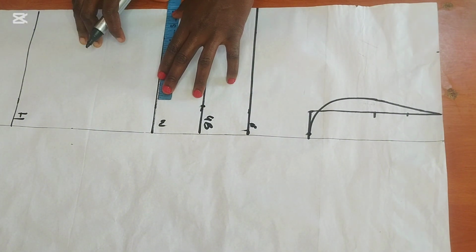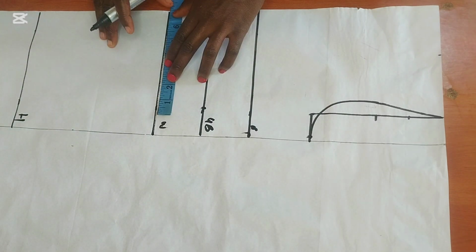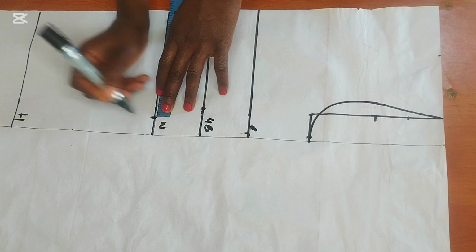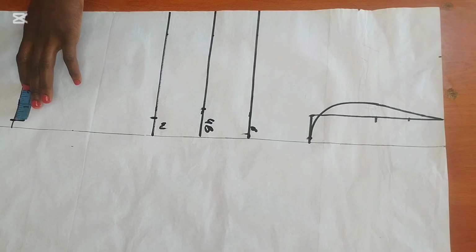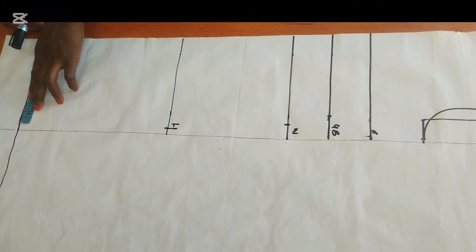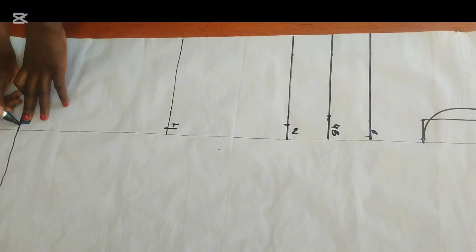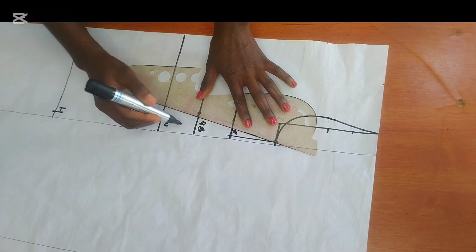Okay, and at the waistline I'll be adding my 1 inch for my dart, so I'll be inputting 7 inch at that waist part. The hip now, I'm also going to be inputting my hip circumference. Hip circumference of 30 inch divided by 4 will be giving me 7.5. I'll also be inputting that same 7.5 at the gown length. Okay, the total gown length.